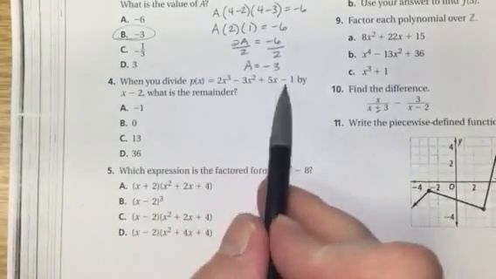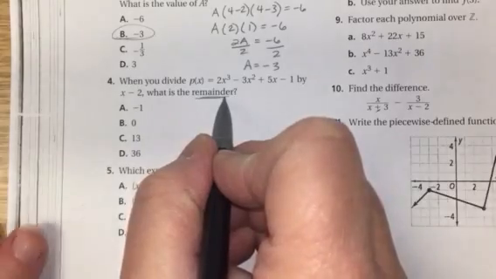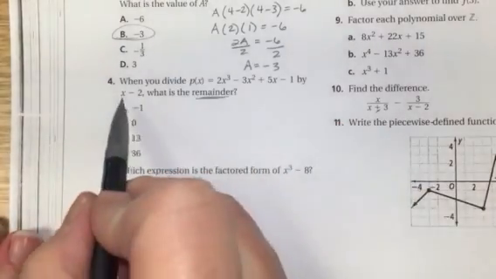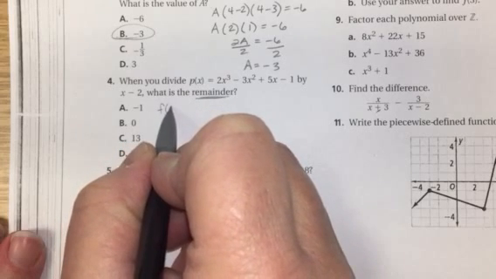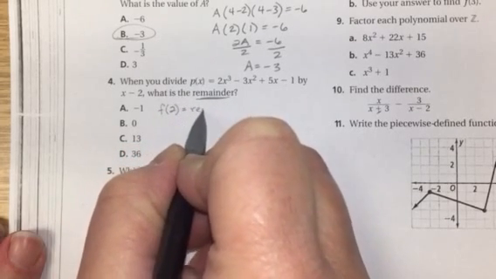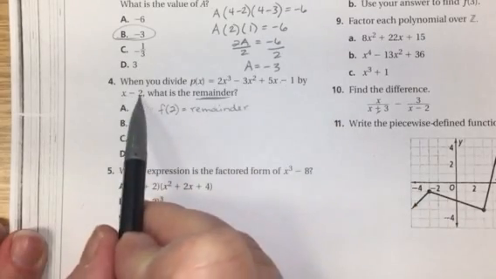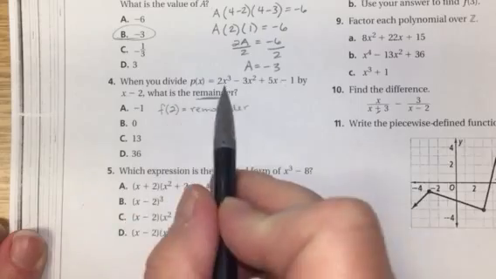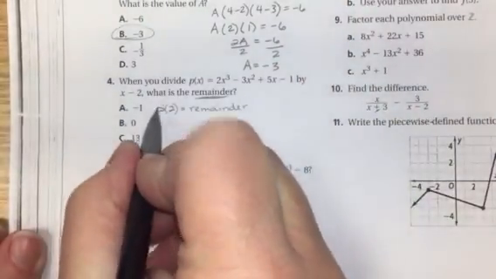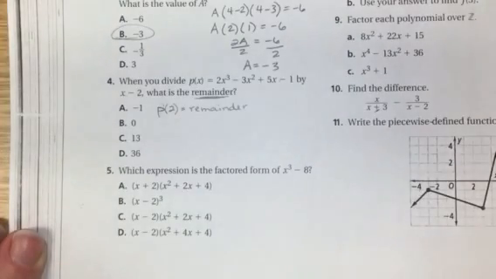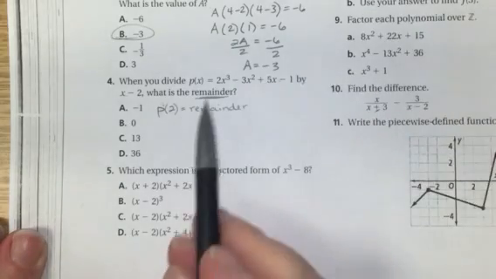Number 4, when you divide this polynomial by x minus 2, what is the remainder? The remainder theorem tells us that when we divide by x minus 2, f at 2 will equal the remainder. So we have two choices here. We can actually divide this by x minus 2, or we can just substitute 2 into the function right here. And I used f, but this problem calls it p. It doesn't matter, it works the same way. So I'm going to choose to put 2 in as an input to find that remainder.